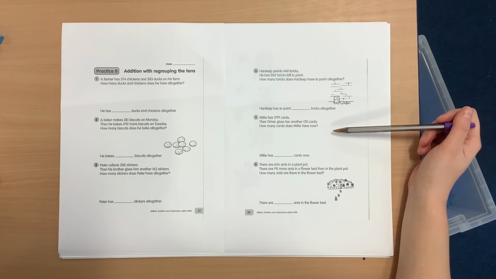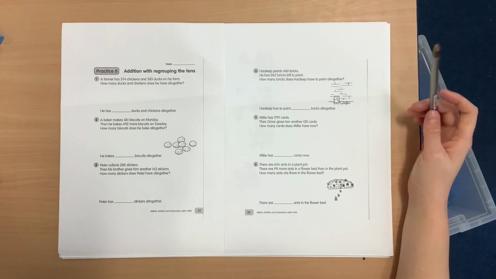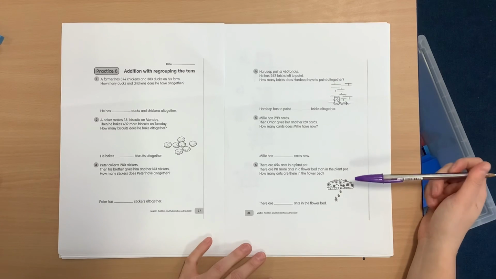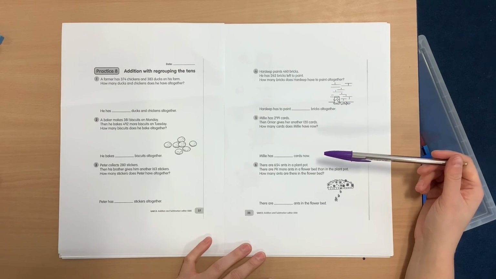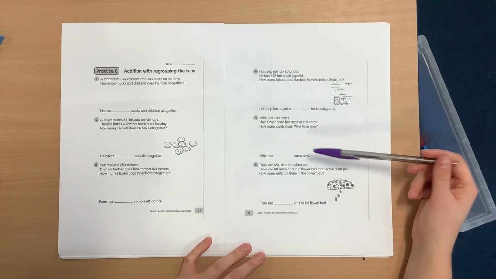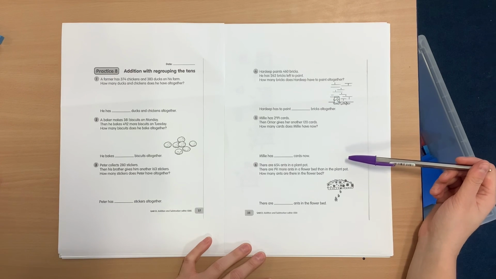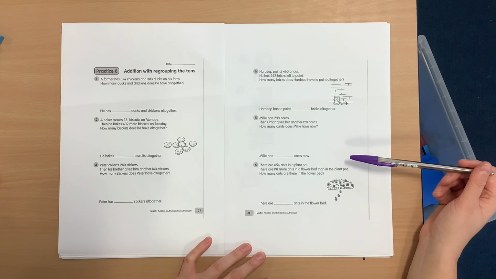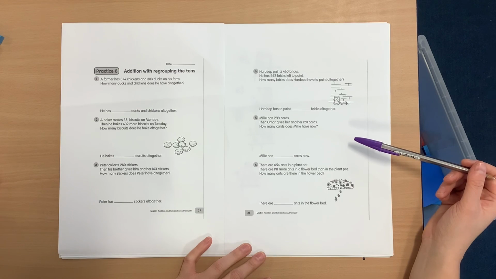Question 5. Millie has 299 cards. Then Omar gives her another 150 cards. How many cards does Millie have now? Question 6. There are 654 ants in a plant pot. There are 191 more ants in the flower bed than in the plant pot. How many ants are there in the flower bed?